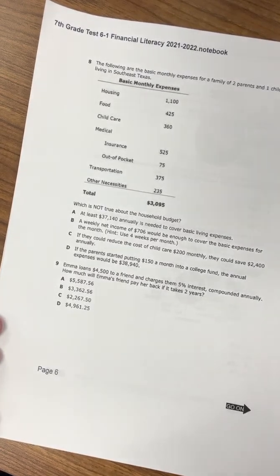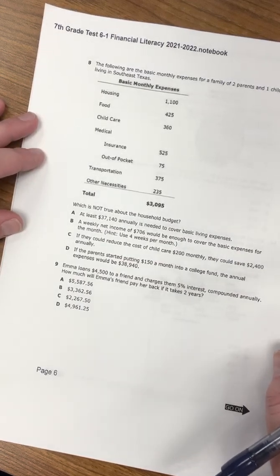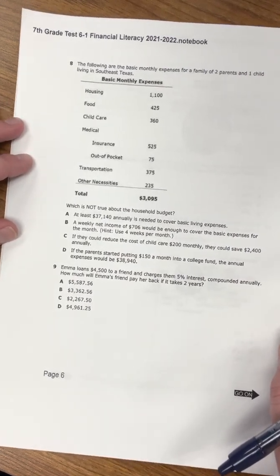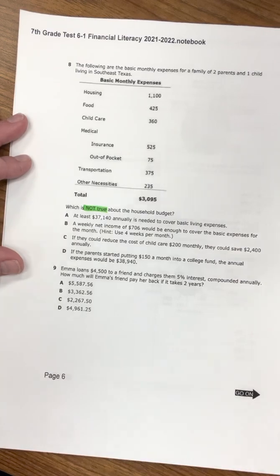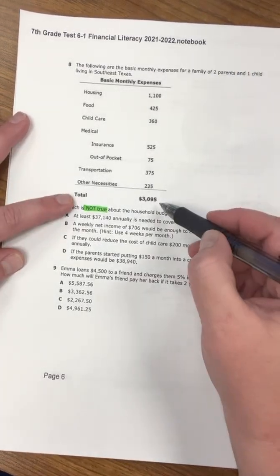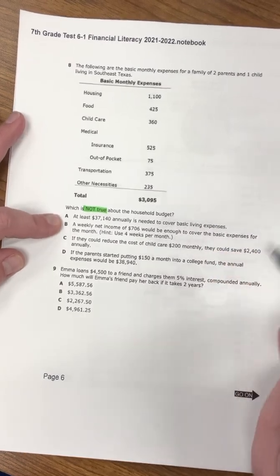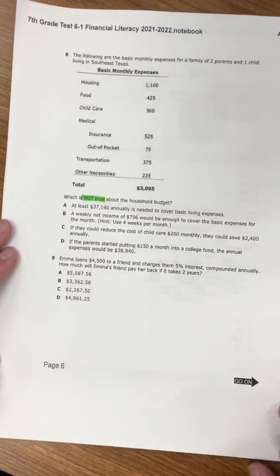Question number 8. The following are the basic monthly expenses for a family of 2 parents and 1 child living in Southeast Texas. Which is not true about the household budget? So we've got a total of $3,095. We're going to check all of these answer choices and figure out the false statement.